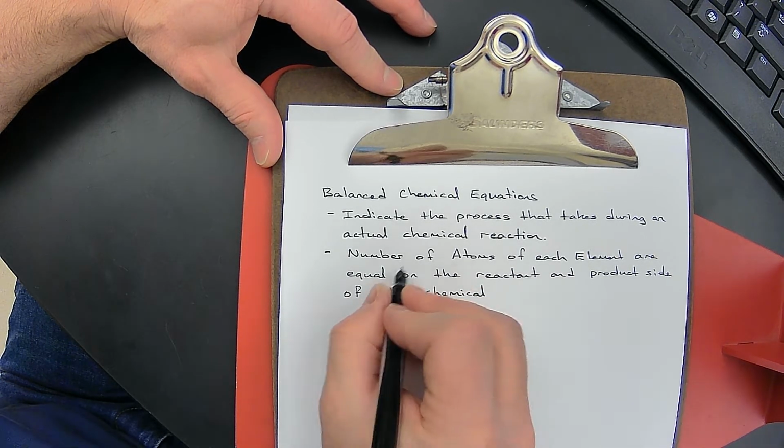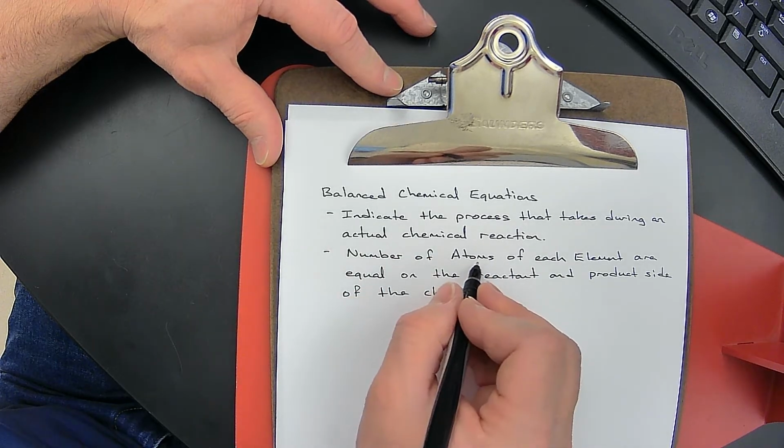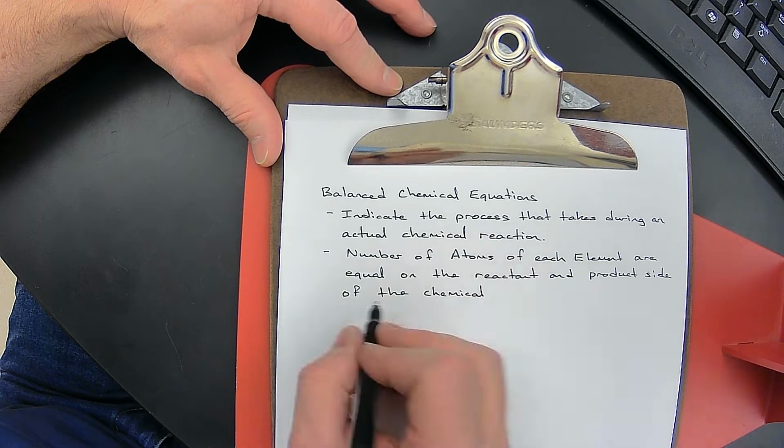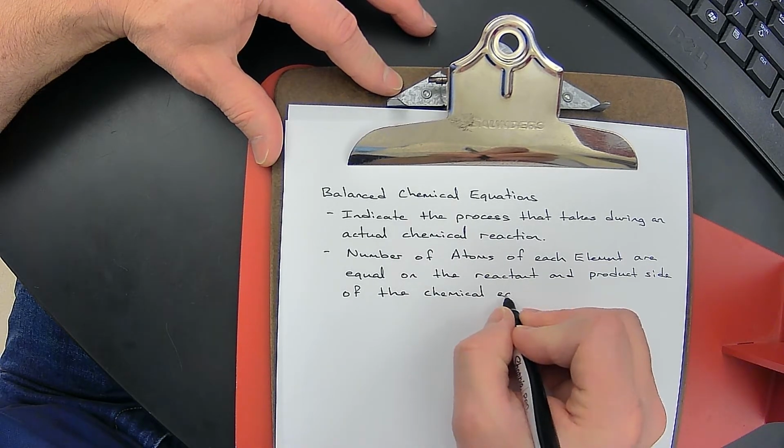So not just the number of atoms, but the number of atoms of each element are equal on the reactant and product side of the chemical equation.